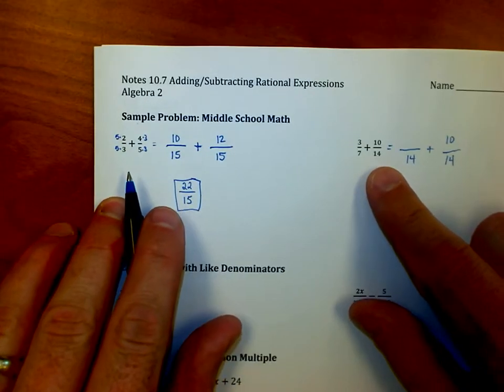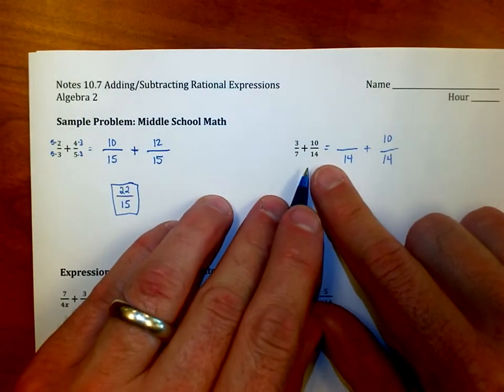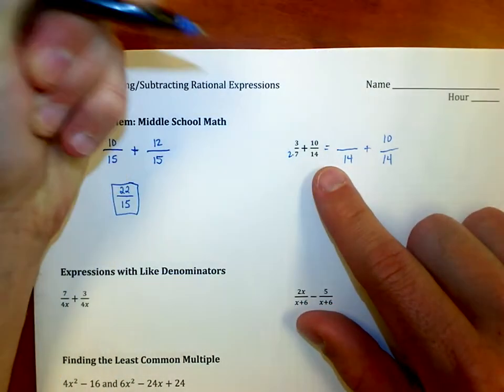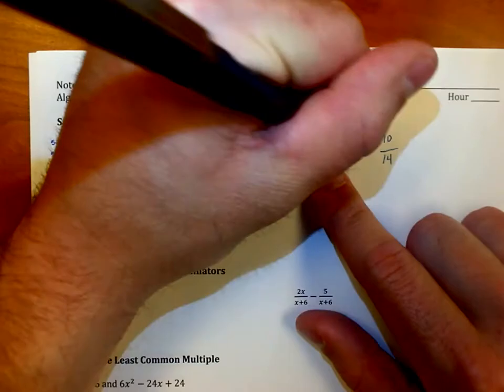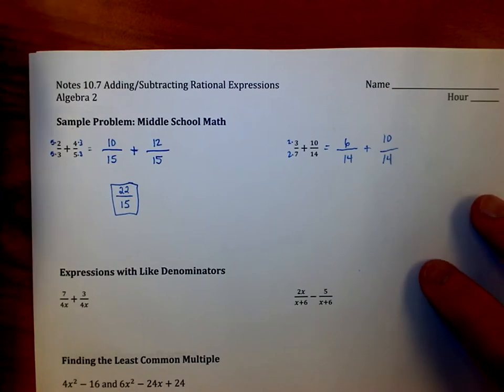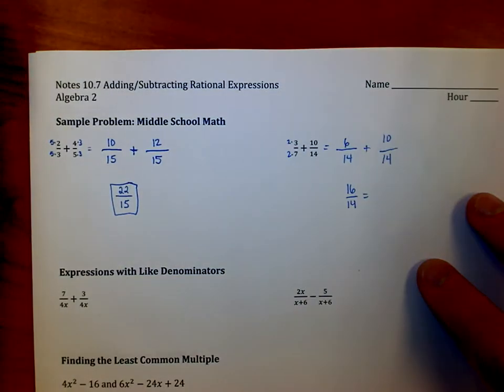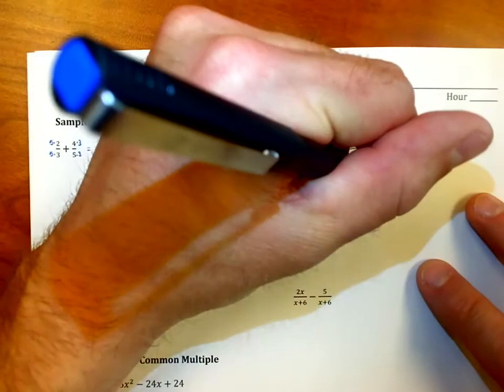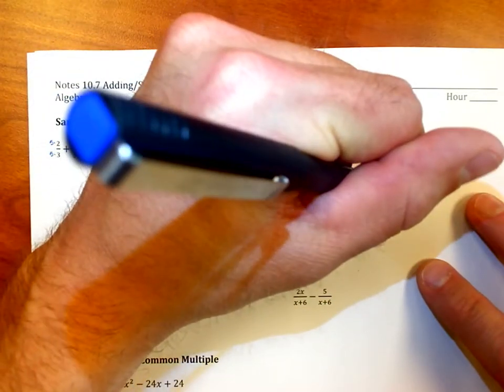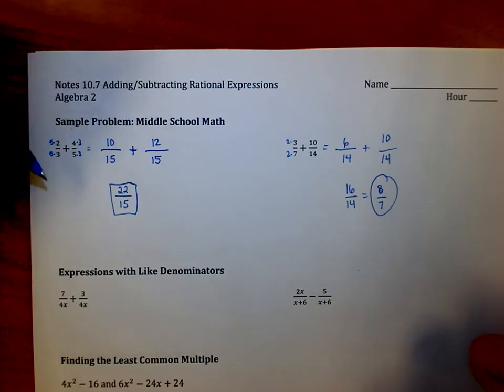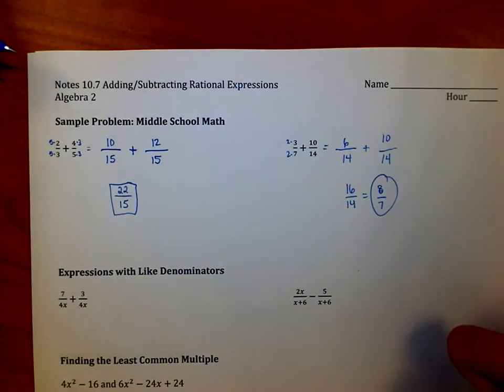Sometimes you need to adjust both fractions. Sometimes you only need to adjust one. And here I would say, well, I need to multiply 2 times 7, so I better multiply 2 times 3. I've got 6 and 10. That would be 16 14ths. And then we would go through and we would reduce that. You've got to be careful about that. That reduces down to 8 sevenths, right? So that's doing it without letters, only numbers. And that's something you could do in middle school.